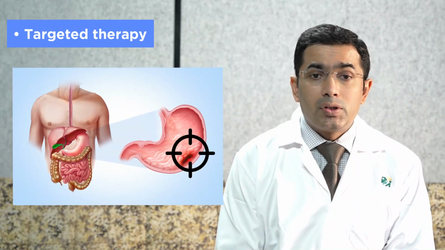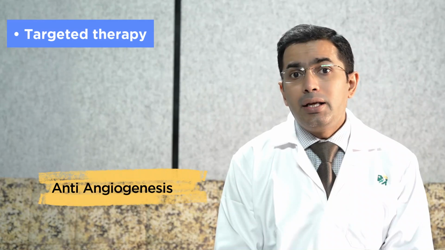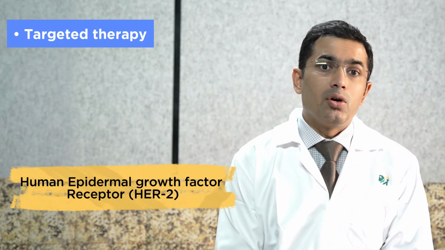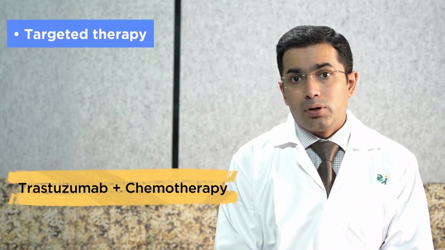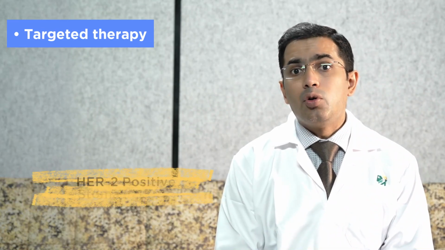Targeted therapy for stomach cancer includes HER2 targeted therapy and anti-angiogenesis targeted therapy. Some cancers may make too much of a protein called human epidermal growth factor receptor 2, HER2. This type of cancer is called HER2 positive cancer. Trastuzumab plus chemotherapy is an option for people with later stage HER2 positive stomach cancer.